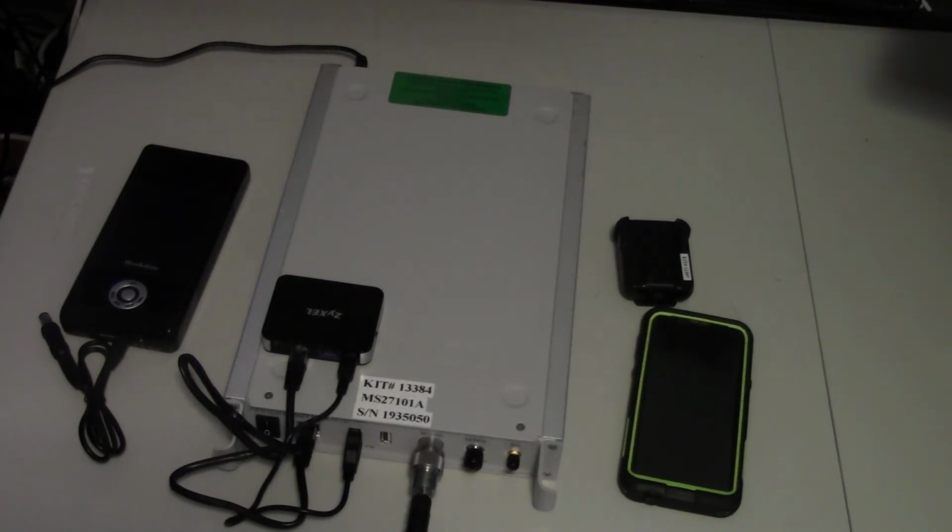Now we have to assemble our package. We take our MS27101 and we hook our micro router to it. The micro router hooks to both the Ethernet port and one of the USB ports. That's what powers the micro router. We have to have our battery pack ready to go, our Android device, and our neon tracker. Once we have everything hooked together and put into the backpack, now obviously this stuff goes into the backpack. The tracker goes on your belt, and the Android device goes in your hand.